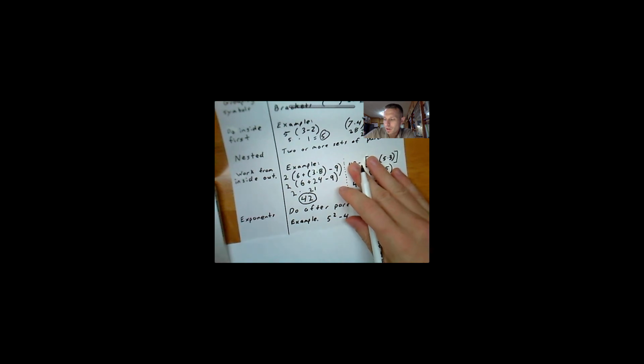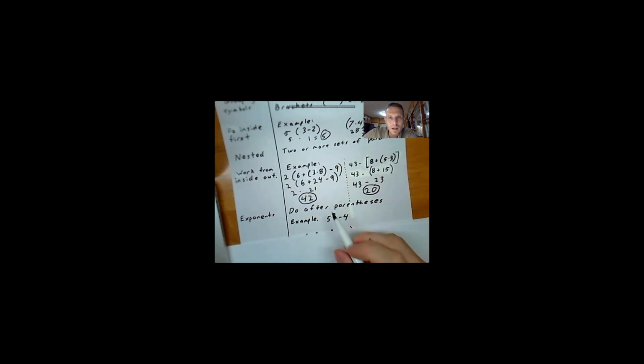Okay. So after you do all of the parentheses, sometimes you will have parentheses combined with exponents, combined with other operations. So you do exponents again after the parentheses. Very simple example, we don't have any parentheses, so we'll go ahead and do the exponents. 5 squared is 25. We'll bring down the minus 4, and then 25 minus 4 gives us 21.